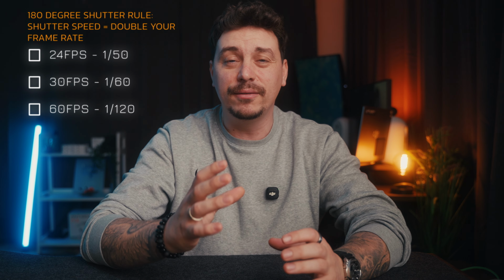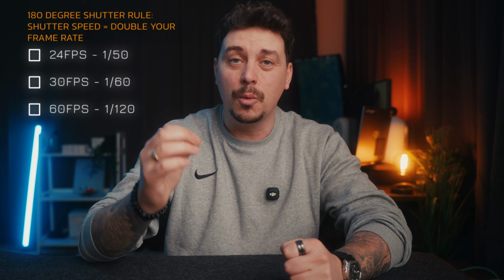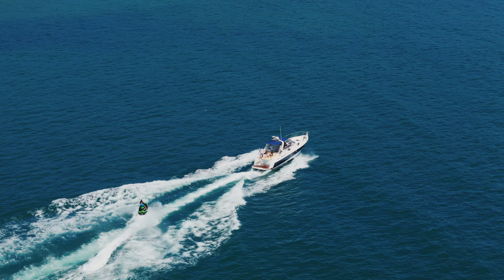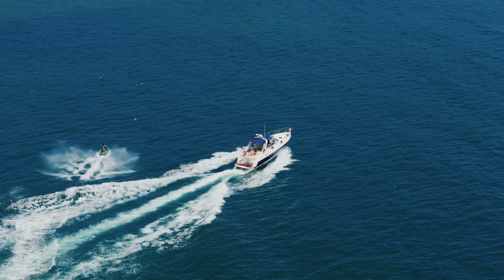Now, the other main mistake I've seen people do is just blindly using the 180-degree shutter rule everywhere for every single scenario when it comes to shooting with their drones. But here is the problem. Drones are constantly moving through space, and motion blur behaves differently in the air as opposed to a ground-based camera. So locking your shutter to exactly the 180-degree shutter rule might not always be optimal for drone footage.